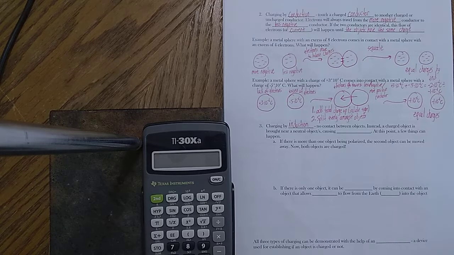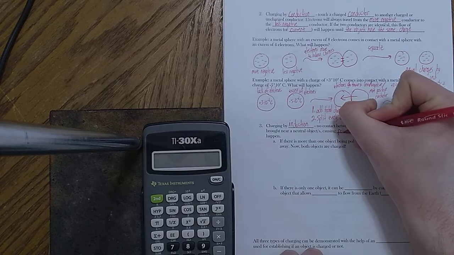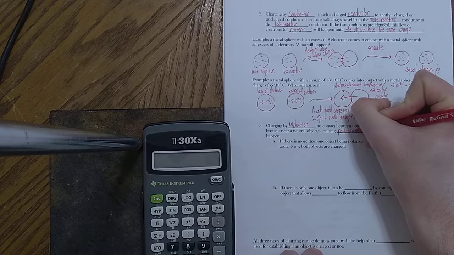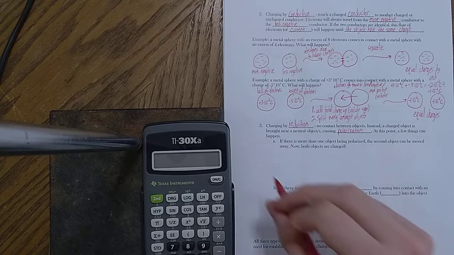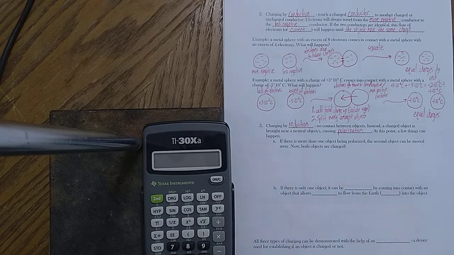Okay, with induction, there is no contact between the objects that are being charged. Instead, the way induction always starts, it always starts with polarization. It starts with a charged object coming near another uncharged object, and that will cause polarization. At this point, a couple different things can happen. If there is more than one object, so I'll do both ways. A says if there's more than one object being polarized, the second object can be moved away. Now, both objects are charged.